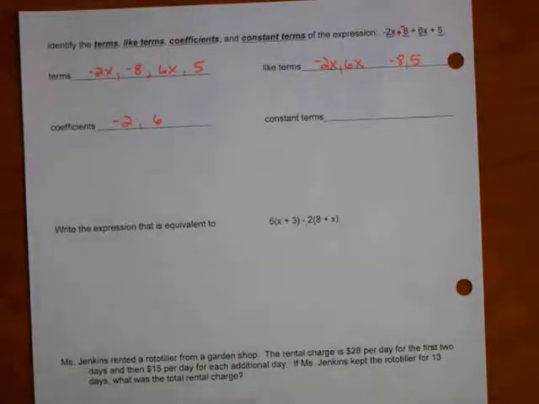Constant terms, what do you think that means? They stay the same always. There's two constant terms here. Blake, what do you think? Two numbers in there are constant. They'll never change. Give me one of them.